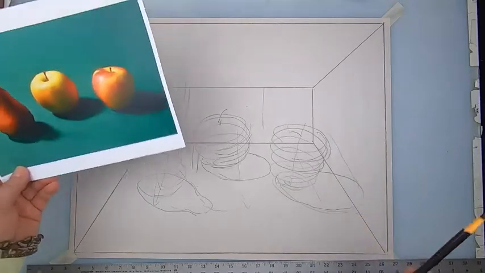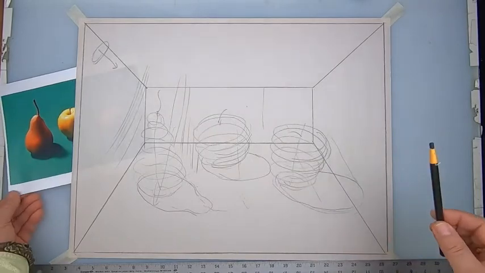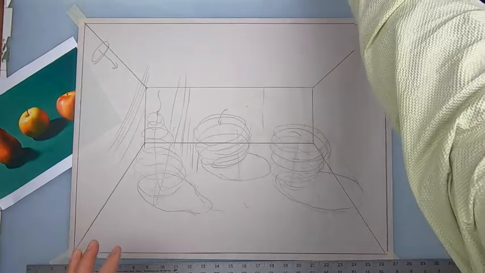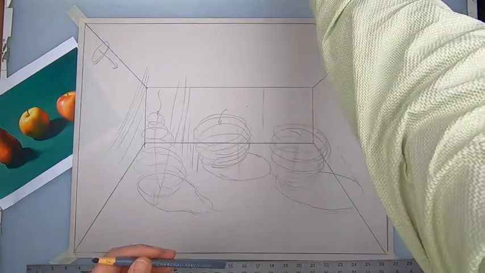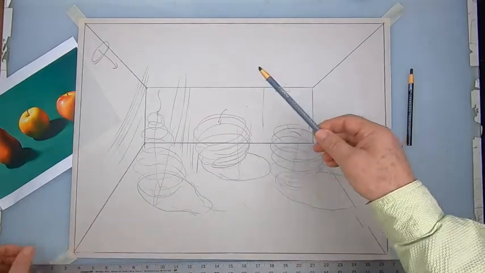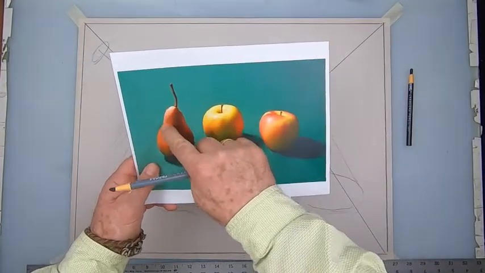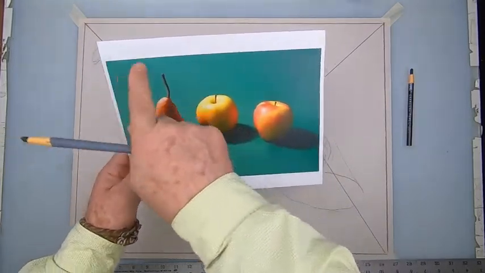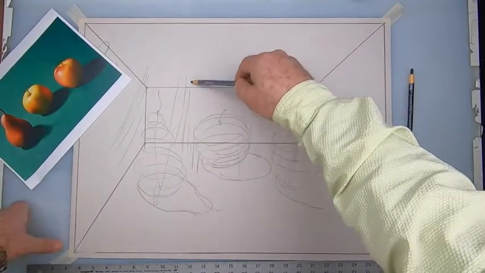Now the next part is to add the values into the drawing, right? And so what you want to do is you want to make sure the drawing is designed nicely before you start spending all the time on developing the values, okay? So I'm going to start with my medium pencil in developing these values. And so the light is along, right, this sharp edge here. The light is at the top of the objects, right? So we're going to be putting this value up to the edge of the objects, right?